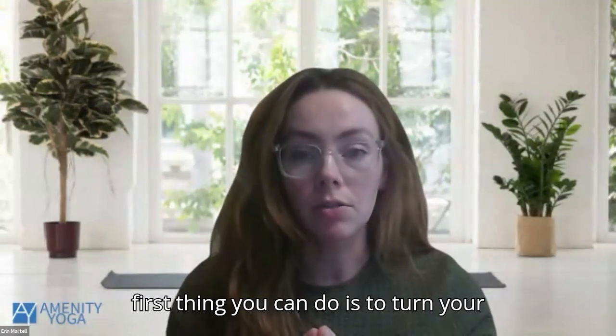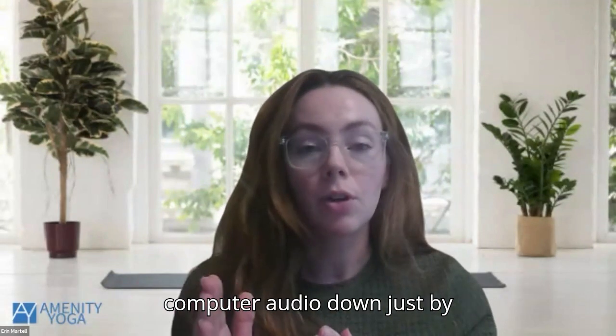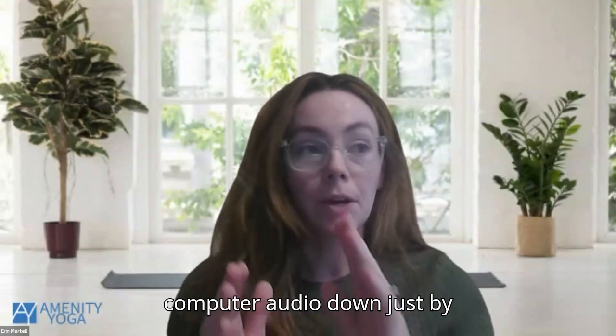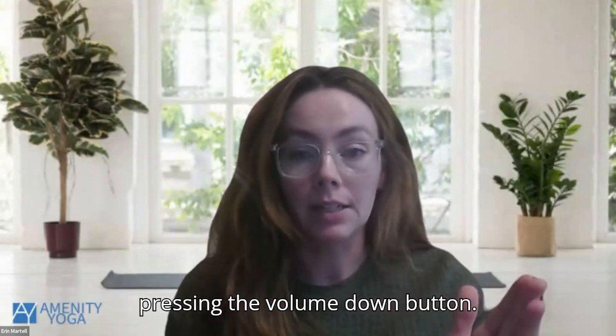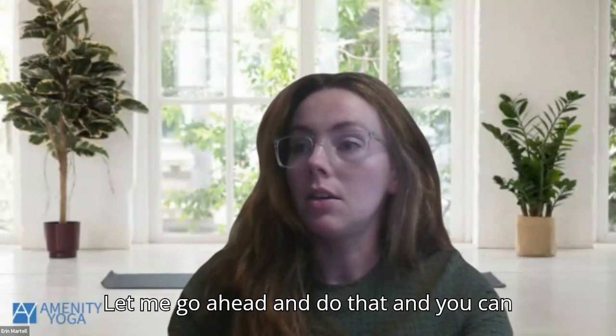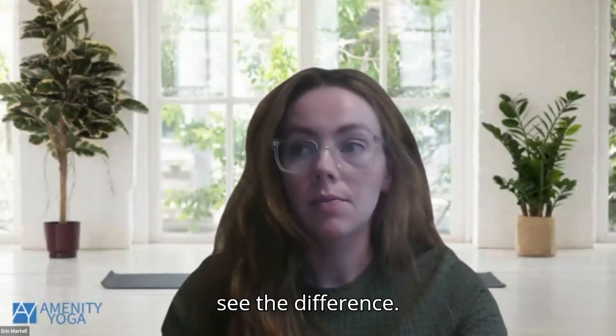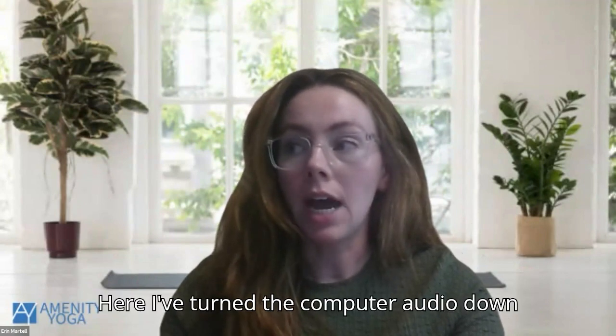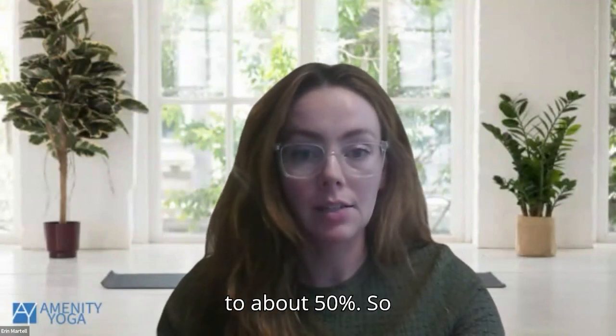The first thing you can do is to turn your computer audio down just by pressing the volume down button. So let me go ahead and do that and you can see the difference. So here my computer audio is all the way up. Here I've turned the computer audio down to about 50%.